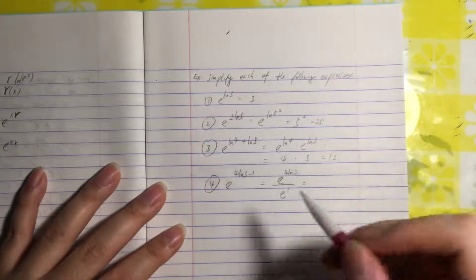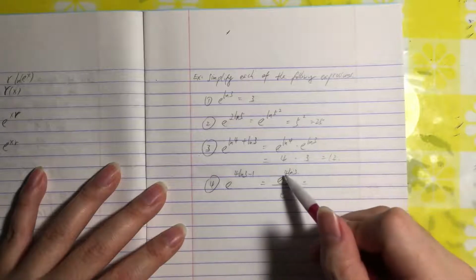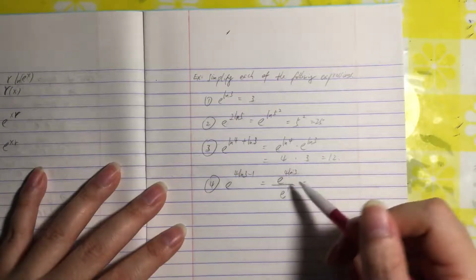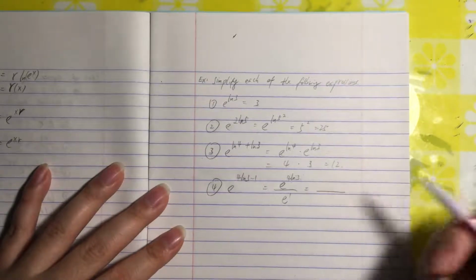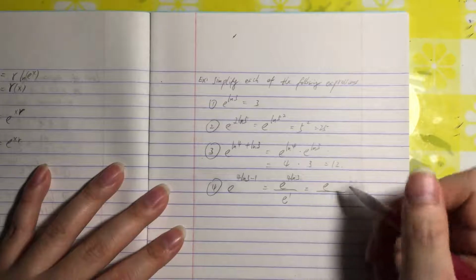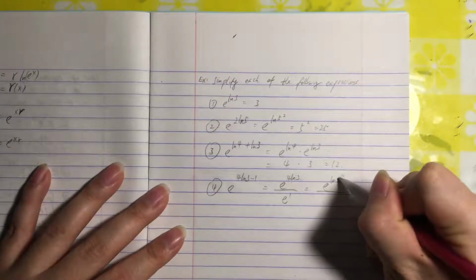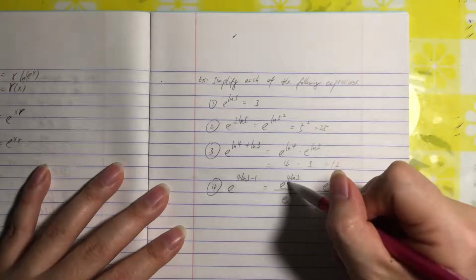On the numerator, e to the power of 4 ln of 3. If we consider 4 as a coefficient of the natural logarithmic function, then by the third law of logarithm, we can bring the coefficient back as an exponent. So the numerator can be rewritten as e to the power of ln of 3 to the power of 4.